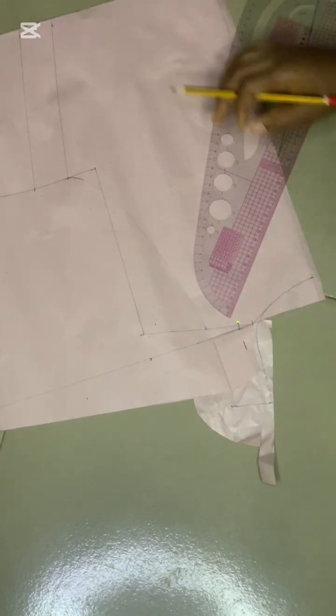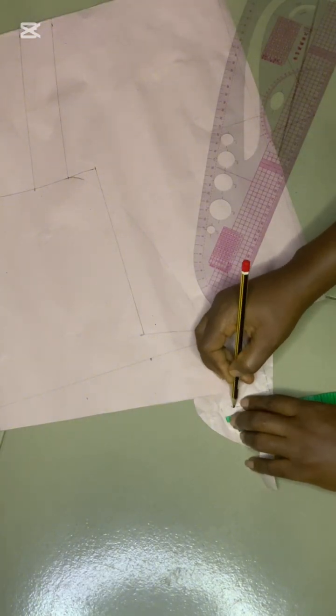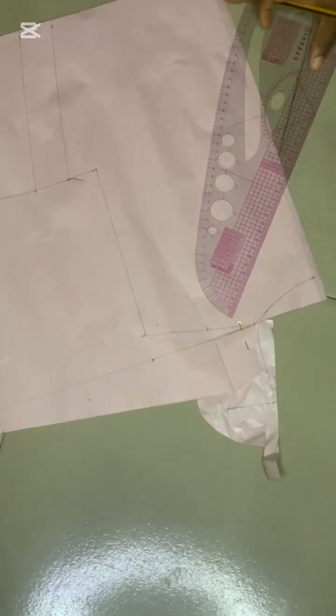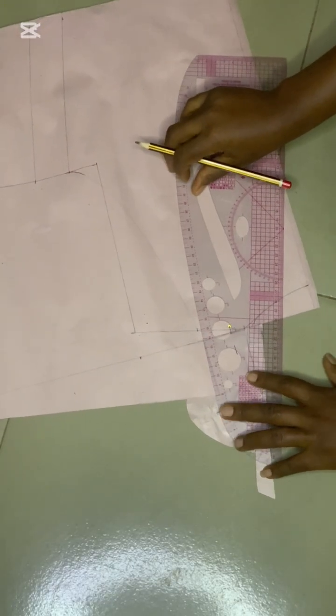So after connecting the dots, you will just blend it. Make sure it doesn't have rough edges.